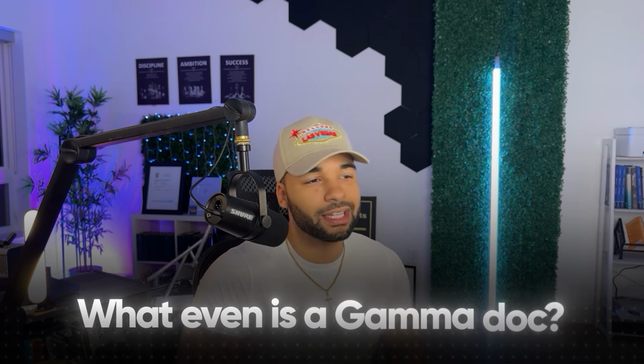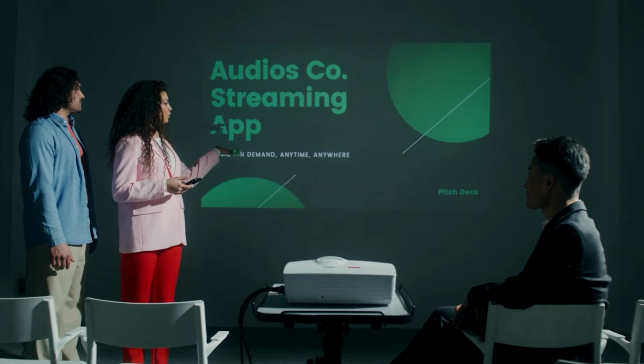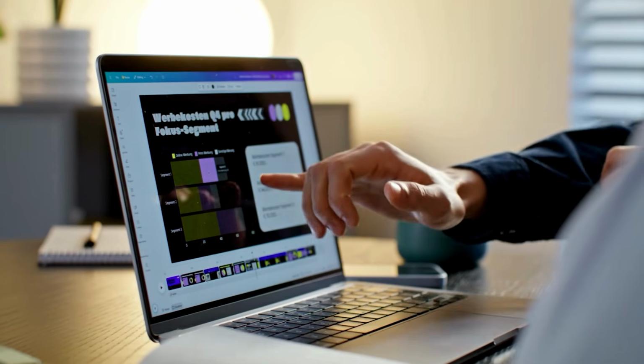First of all, what even is a Gamma Doc? A Gamma Doc is pretty much like a presentation slideshow, except instead of it looking all plain and clunky like the ones that I used to look at when I was in school, it's actually something that looks really new, modern, and high-end. And it looks like something you spent a lot of time working on.